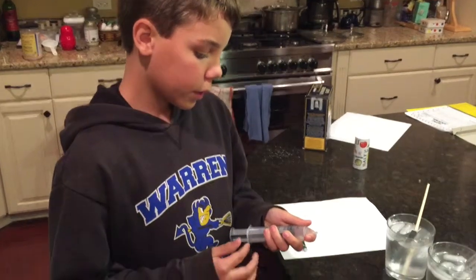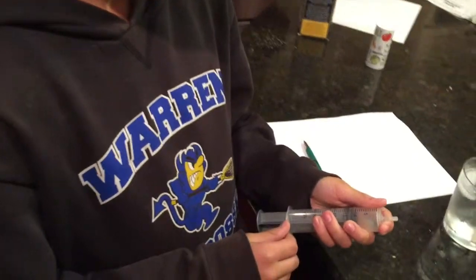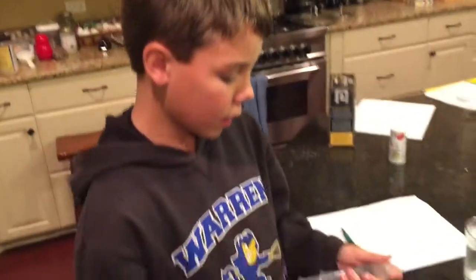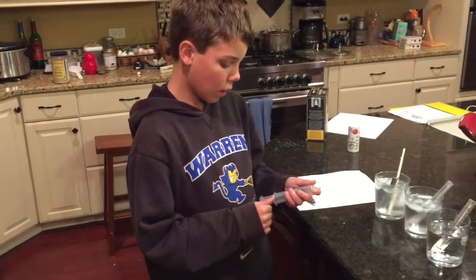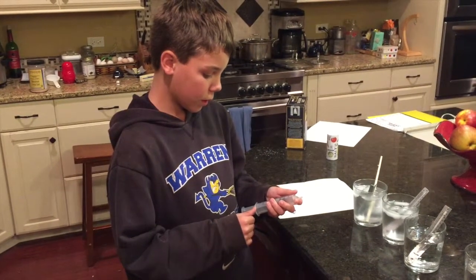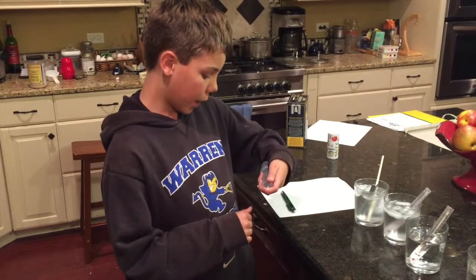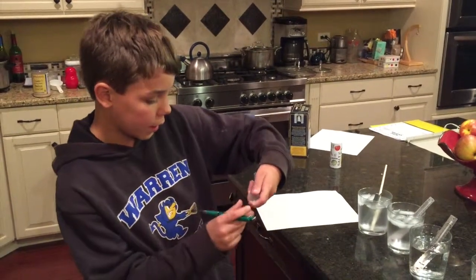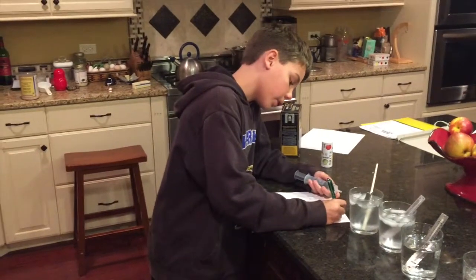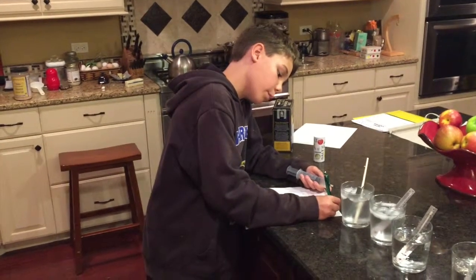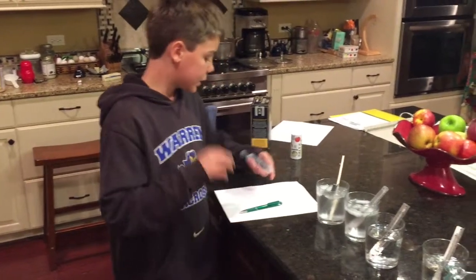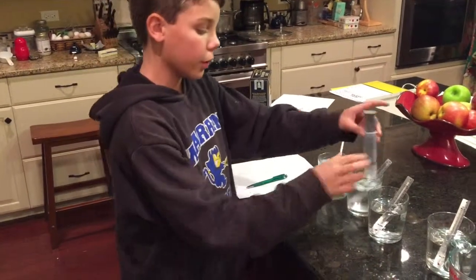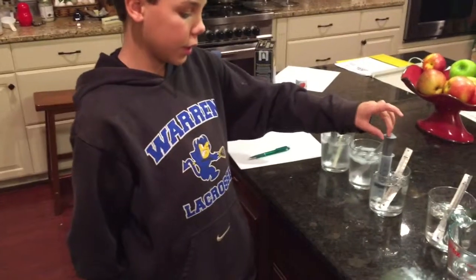Okay, so now we're going to do the same thing that we did with the last one, with this one. So we're going to push the plunger in, and let the air pressure balance it back out. I'm going to wait a little bit. And it's coming back. Settled at about 12.8 milliliters. And so we're going to put it in our room temperature one, which should be around 14-ish.